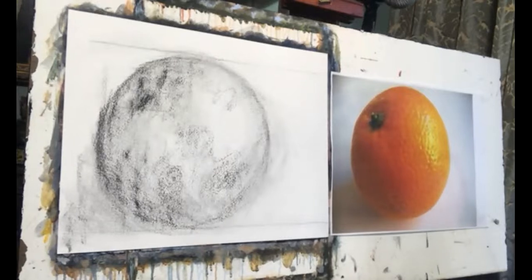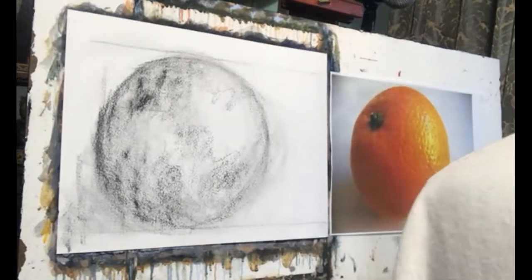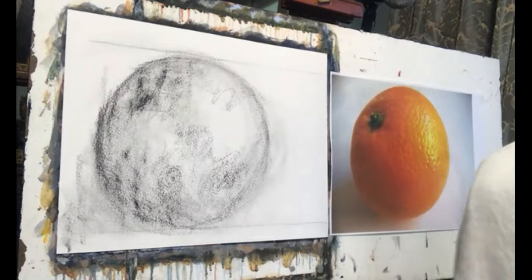I have my palette ready and I'm just going to get my big brush. I'm going to start staining.